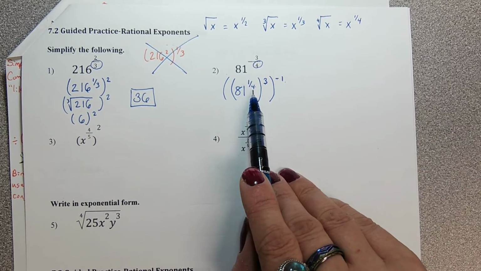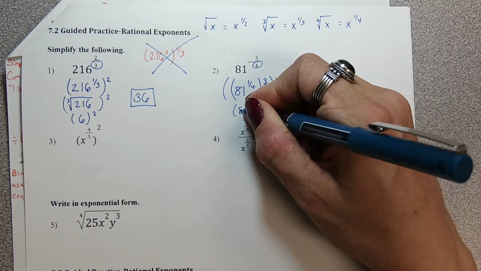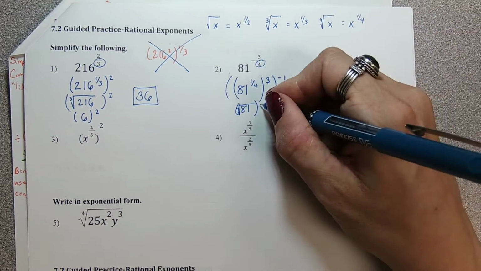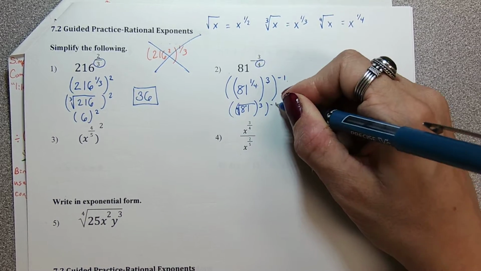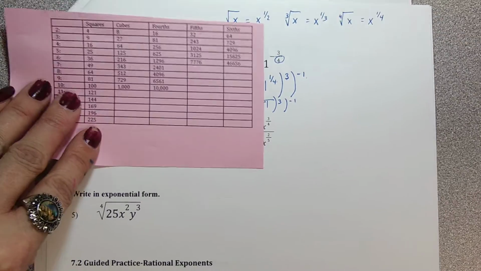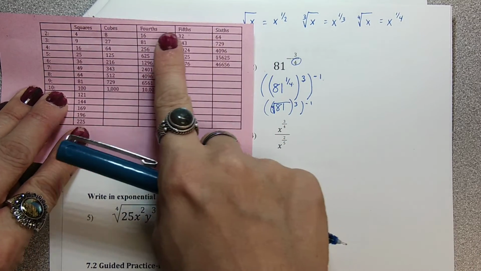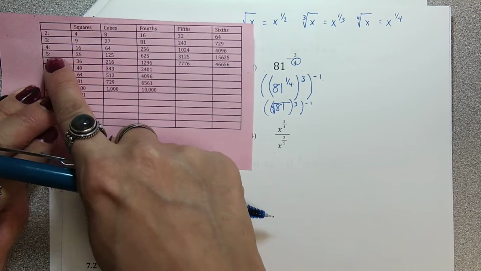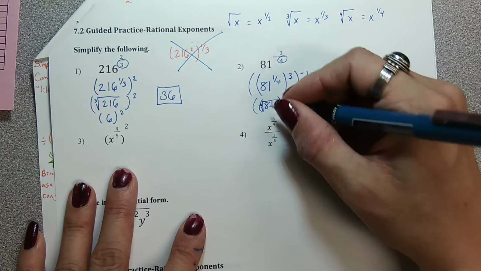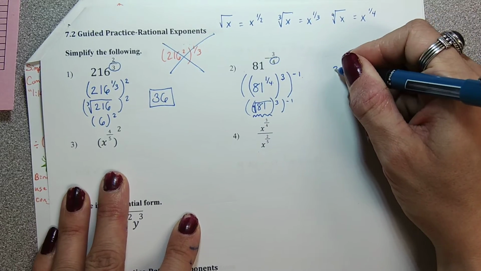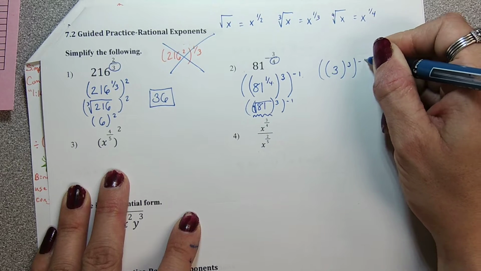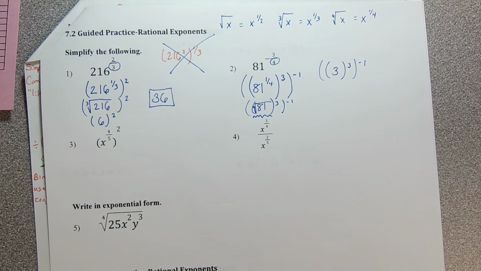But when we break it down into the root power, the 4th root of 81, then cubed, and then to the -1. So now we can go to our pink sheet, and we see that 81 is indeed a perfect 4th, and the 4th root of it would be 3. So then this turns into a 3. Then I'm raising that to the 3rd, and that to the -1. So 3 to the 3rd, 3 times 3 times 3 would give us 27.